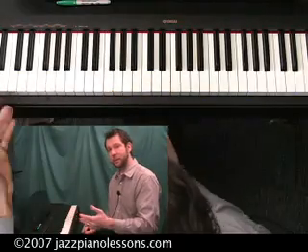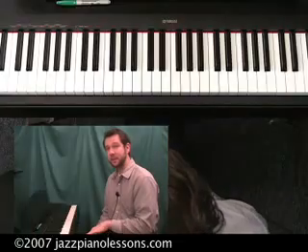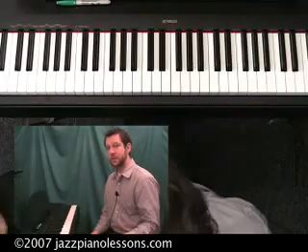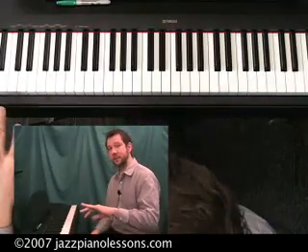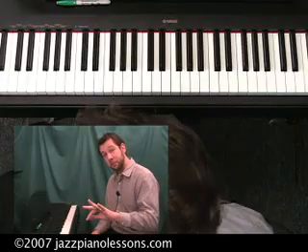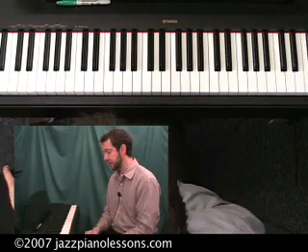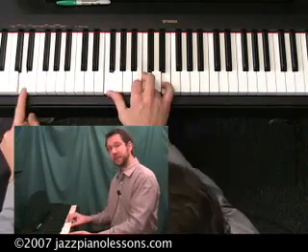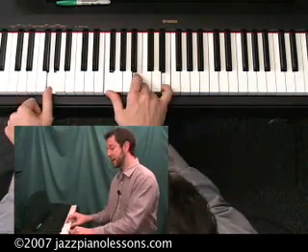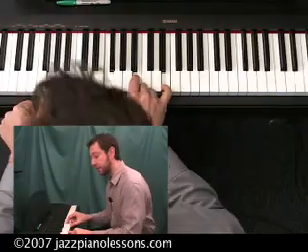And remember, on dominant 7th chords, 9 and 13 sound great. 9 sounds great on most chords. Dominants, 9 and 13 sound great. Majors, 9 and sharp 11 sound great. Minors, 9 and natural 11 sound great. So once again, here's D minor 7, and then there's G7, and then we're going to go to C major 7.